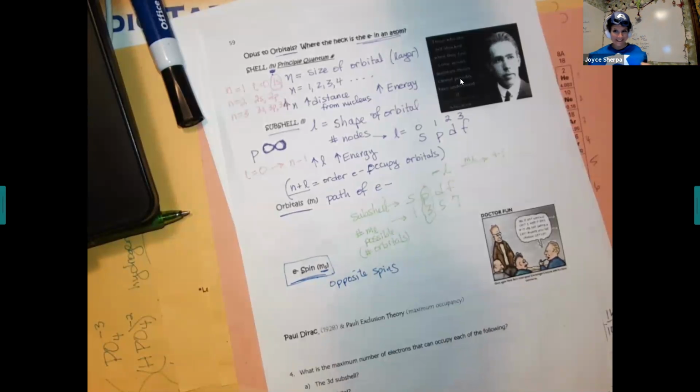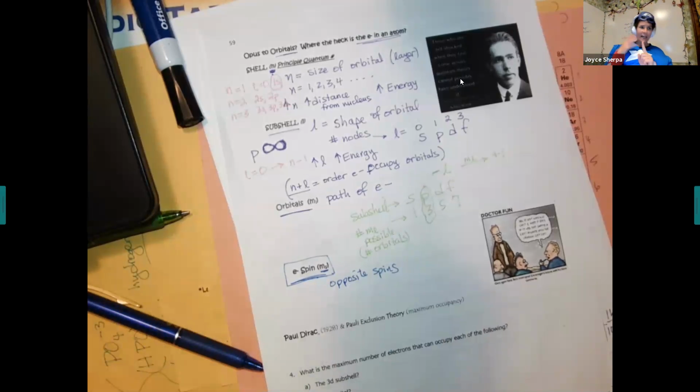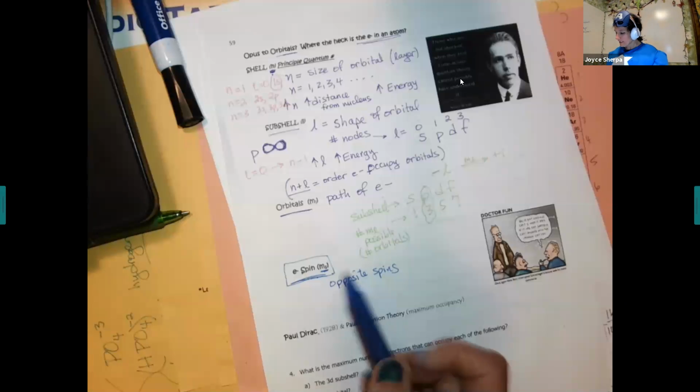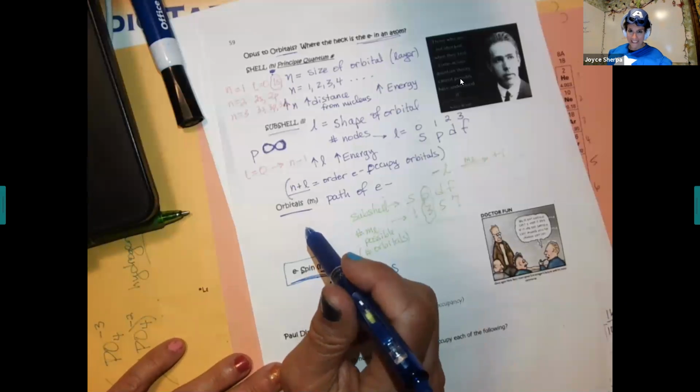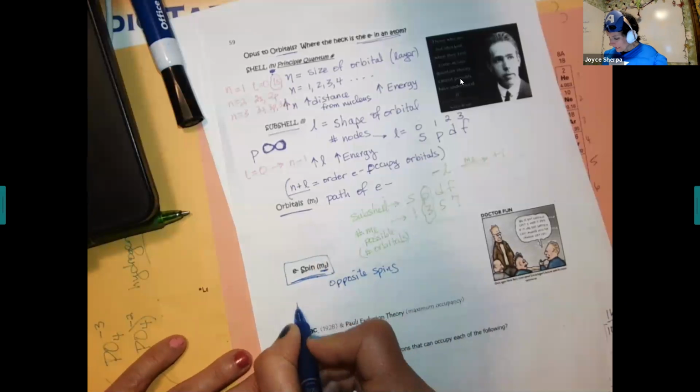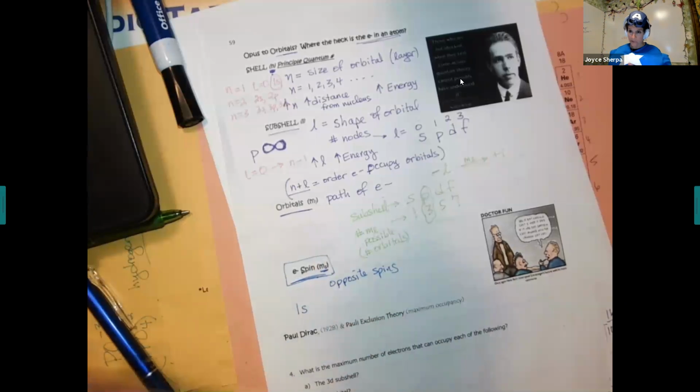Electrons are considered like itty bitty little balls, like little marbles that we would never be able to see. So think of it like a basketball. I can't spin the basketball on my finger, but you could spin the basketball clockwise or counterclockwise. And so you can have opposite spins. So they can be in the same orbital. You can have 2 electrons in the 1s orbital.